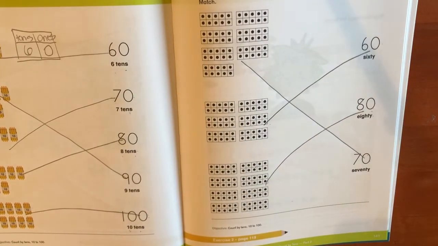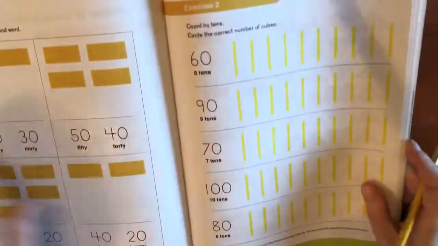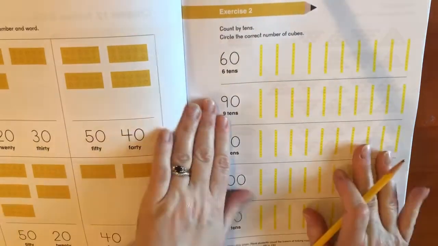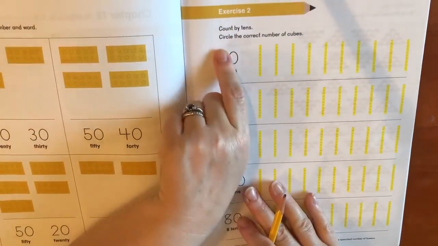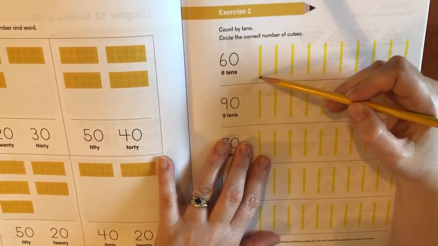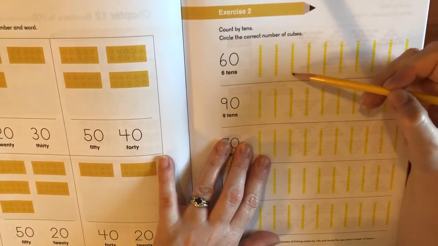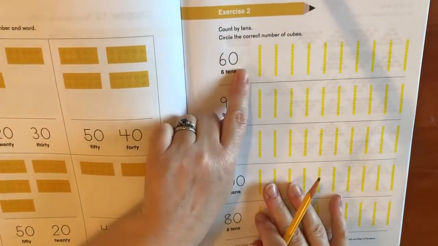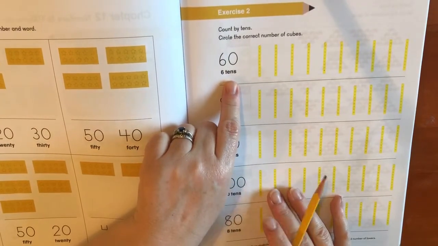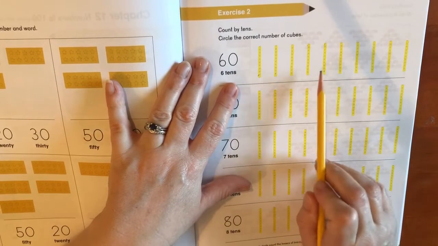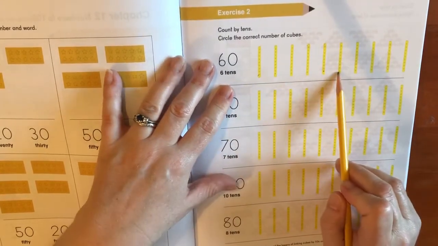I'm going to show you what your math book pages look like today. They're a little bit different than what we just did. So this one, they want you to make a group. So it says, count by tens, circle the correct number of cubes. Each one of these has 10 cubes in it. So each of these cube towers is a group of 10. And it says we need 6 tens. So I would count 10, 20, 30, 40, 50, 60.